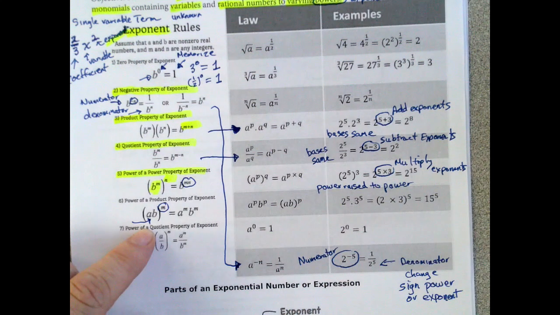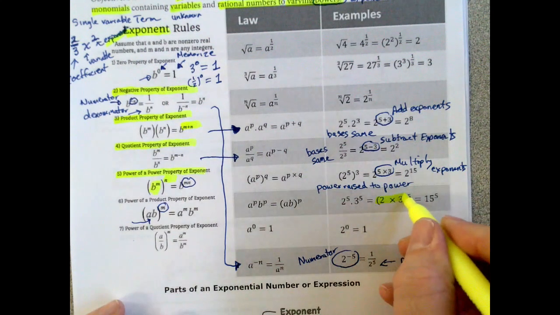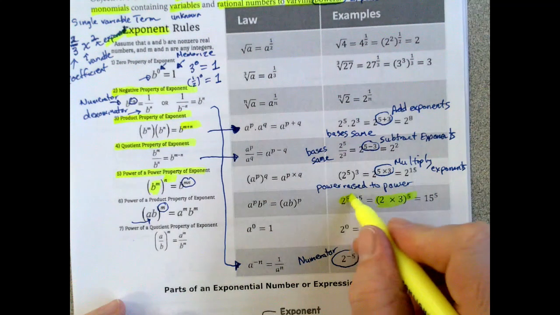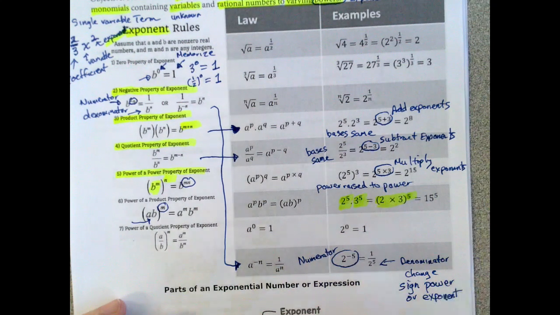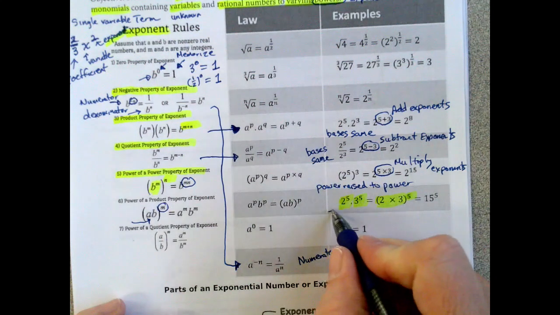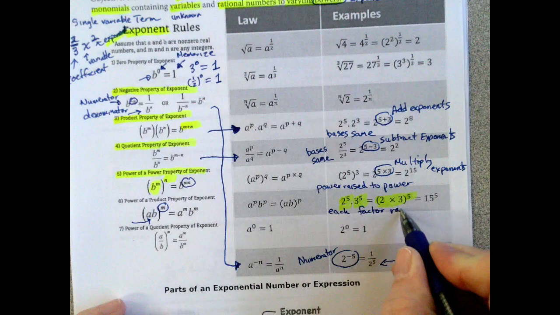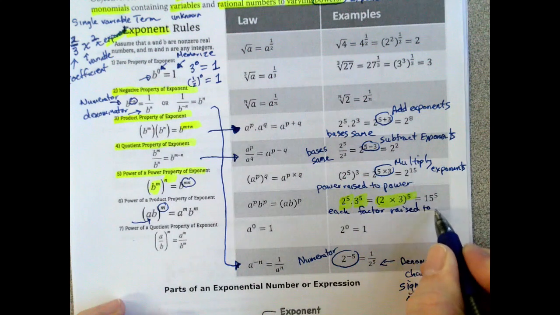Here is that example. Right here. 2 times 3 is being raised to the 5 power. So both the 2 gets the power and the 3. So each factor is raised to the power.